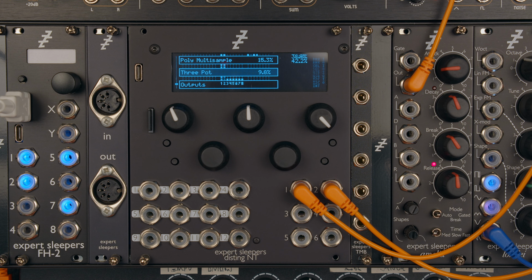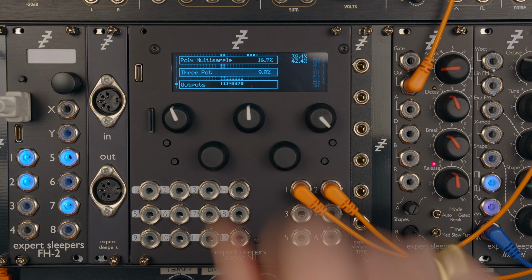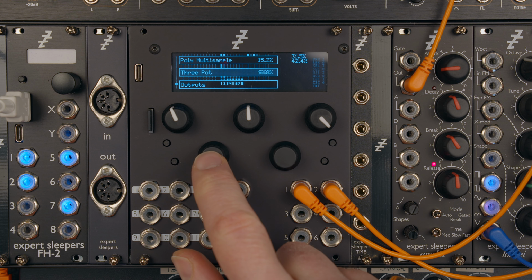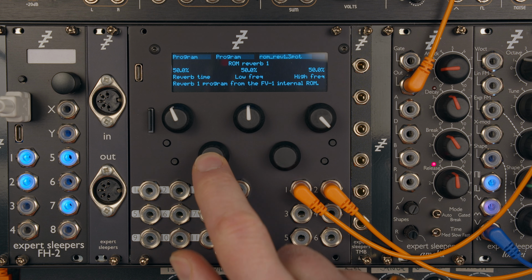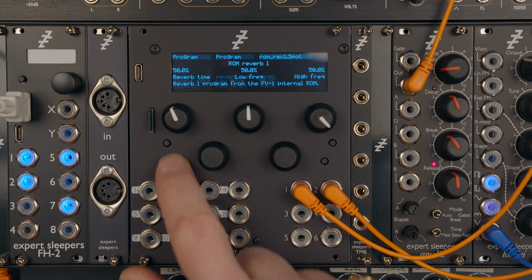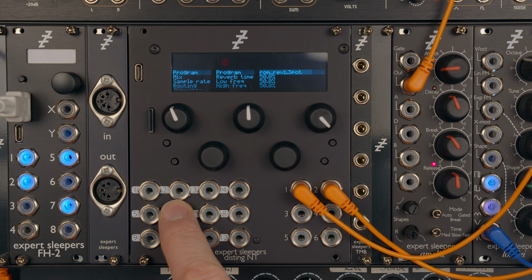New in disting NT firmware version 1.5 is the rather whimsically named 3-pot algorithm. This is an algorithm that lets you run plugins, basically little bits of DSP code that have been converted to run on the machine.